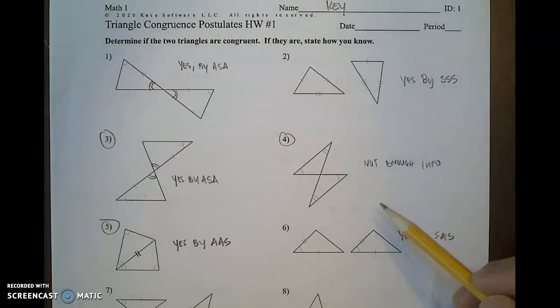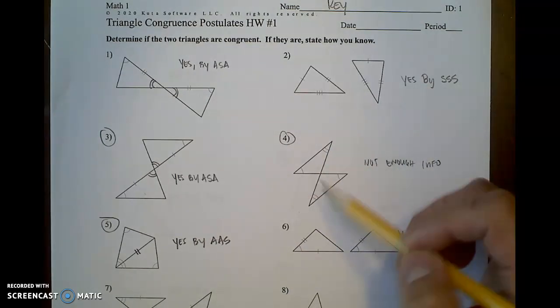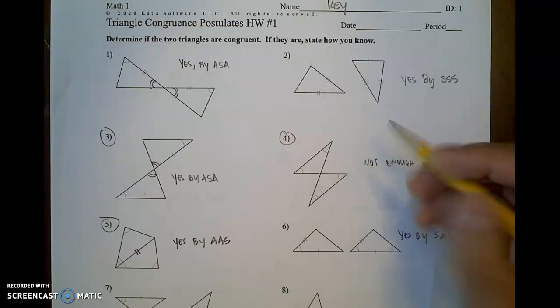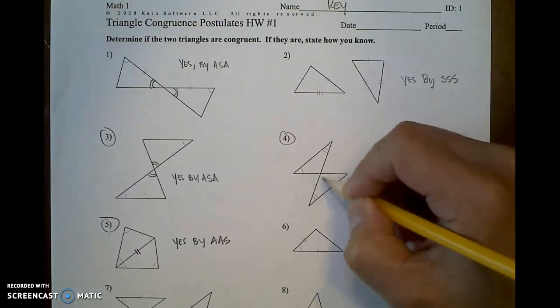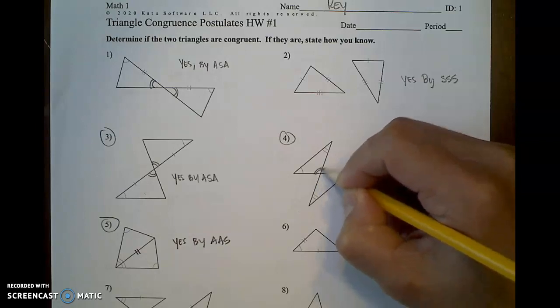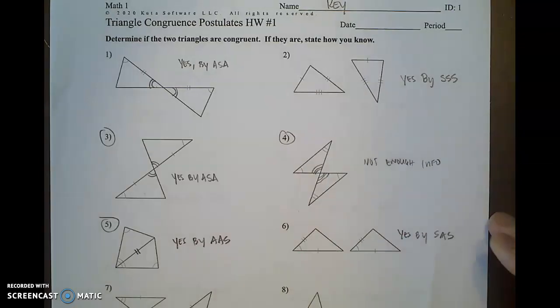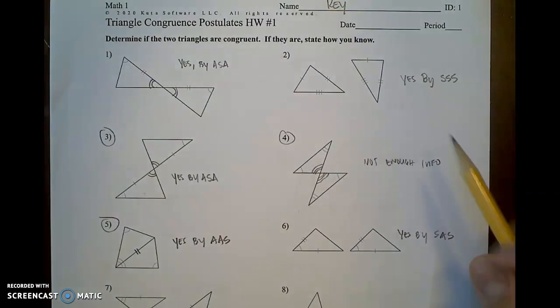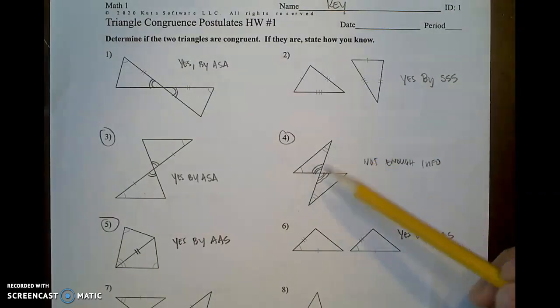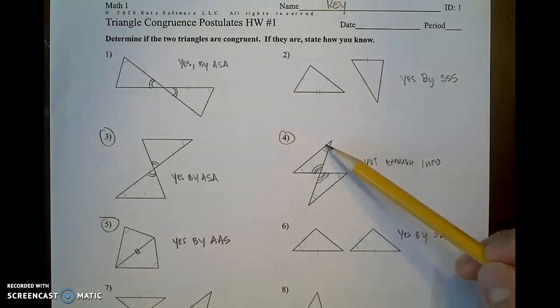Now we go to number 4. Again, we only have 2 parts marked up. We have an opportunity to mark up these vertical angles here if we wanted to, and I'm going to go ahead and do that. The triple tick mark. However, you look at the arrangement of tick marks, it's angle, angle, angle, right?